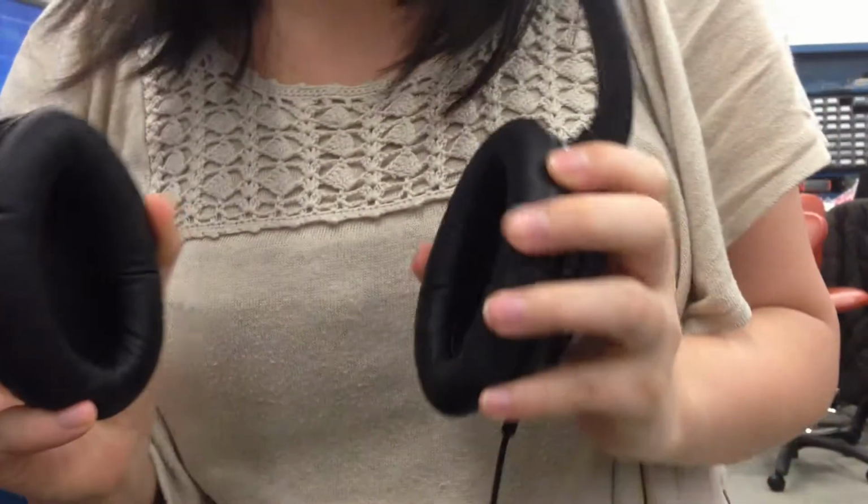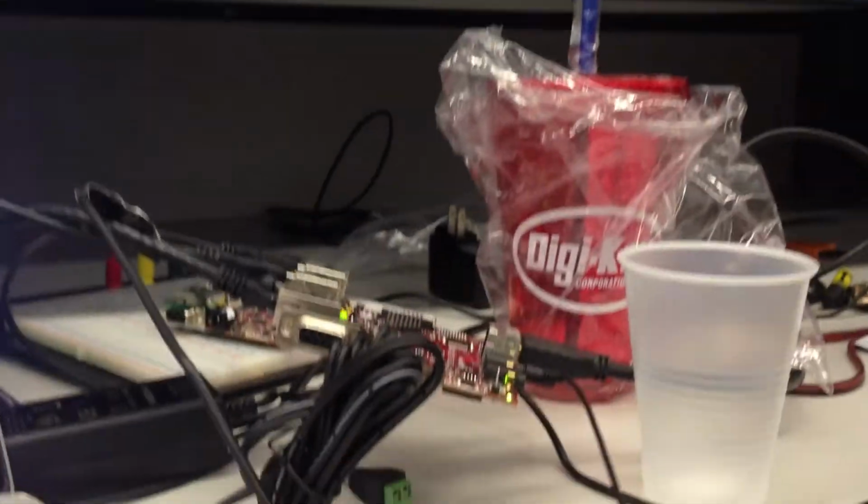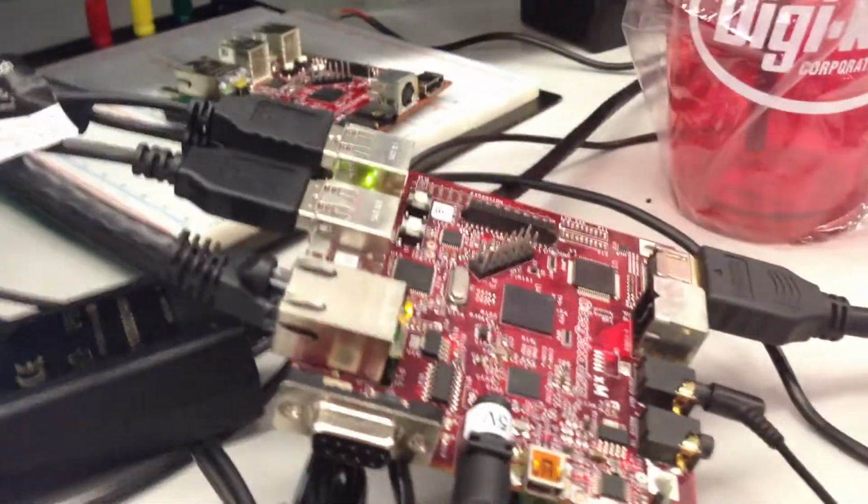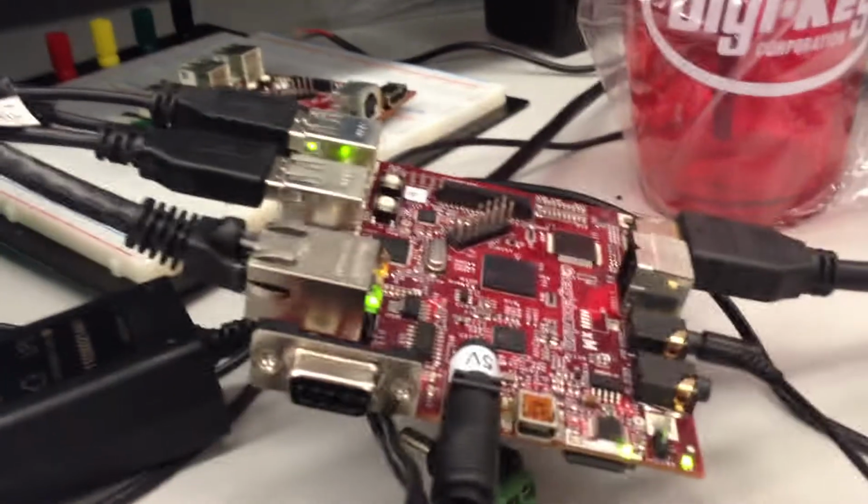Hi, so you can see here that right now we're playing Good Time by Carly Rae Jepsen, which is one of my favorite songs. This headphone set is actually connected to a BeagleBoard XM by ARM, which is basically like a mini portable computer. Portable because it can be wireless if you use a battery pack.